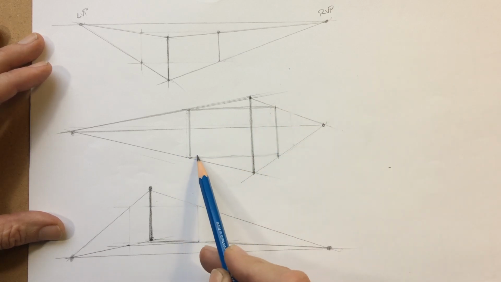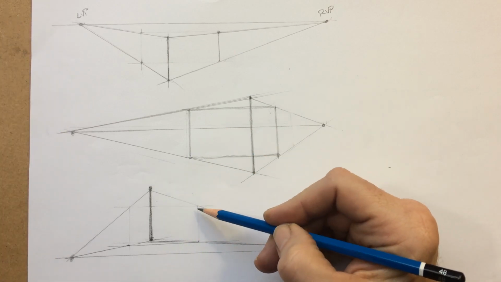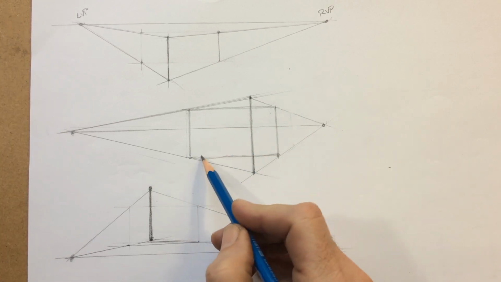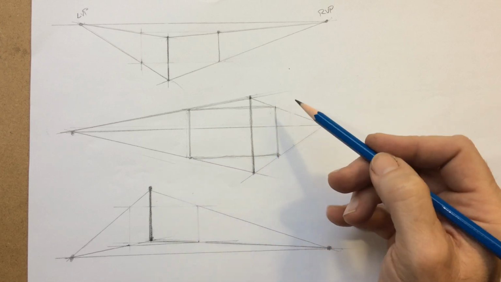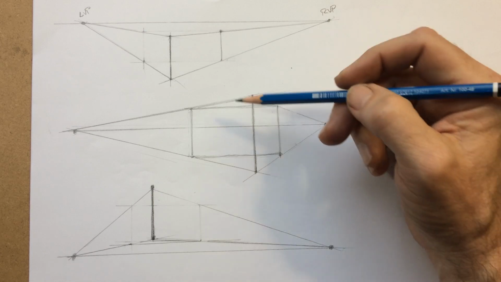I hope I said rectangle. So I should be able to find that kind of rectangle if everything is set up accurately.